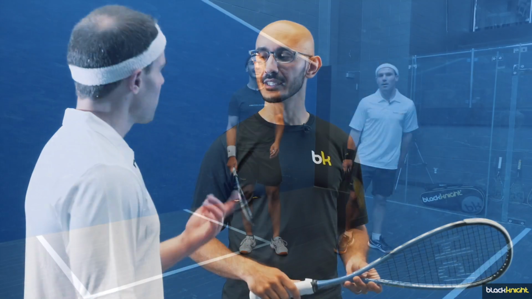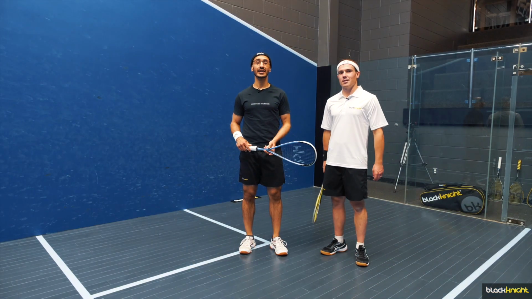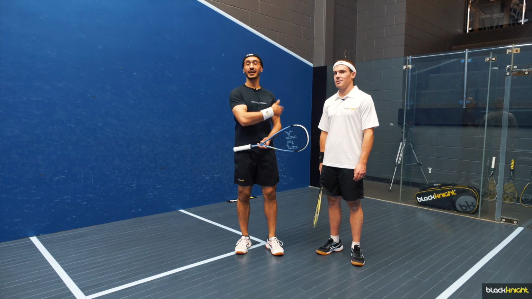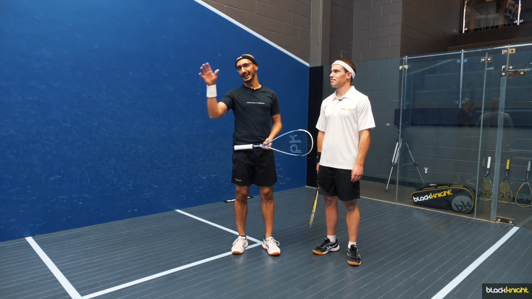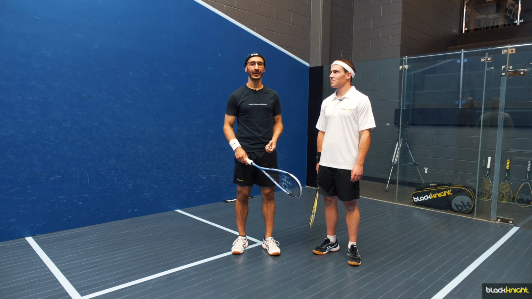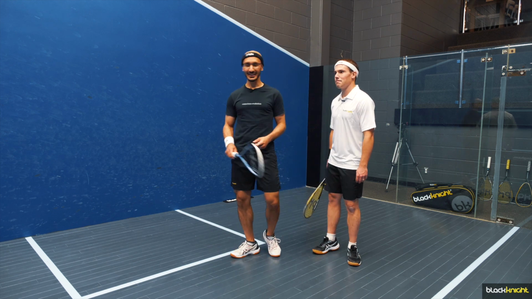The first pattern we'll show is the simplest one. Setting up a nice tight drive in the back of the court, forcing a loose ball from your opponent, and then looking to put the straight winner in. Ready? Okay.